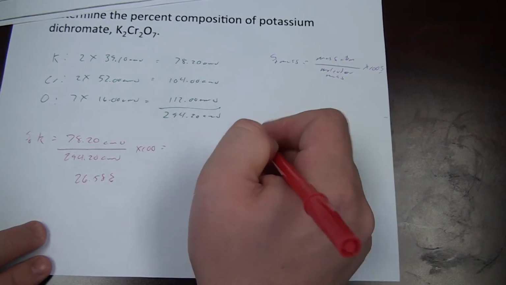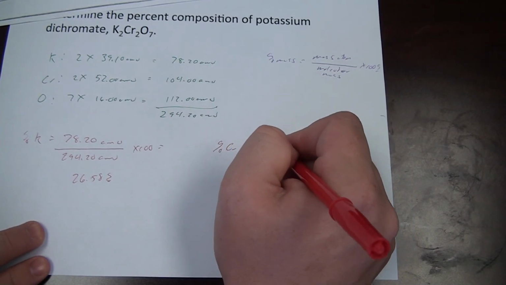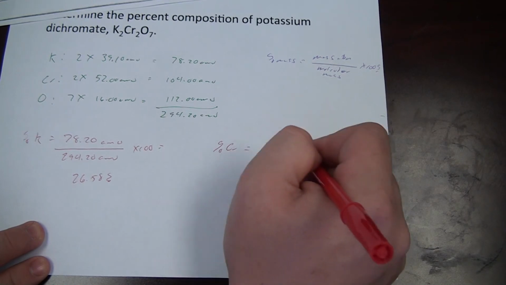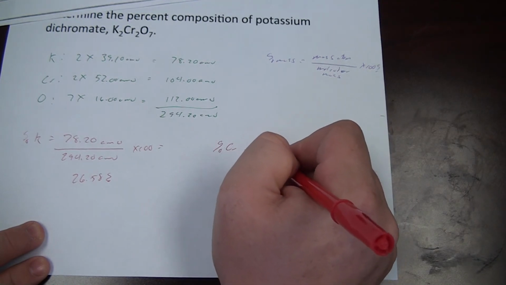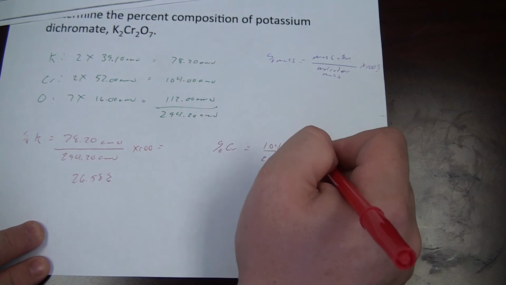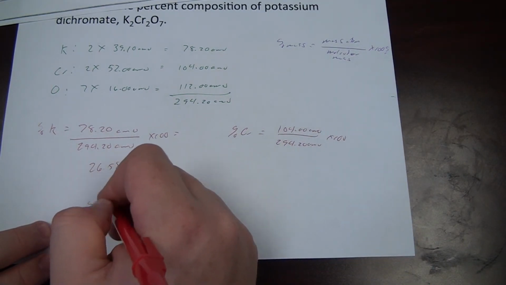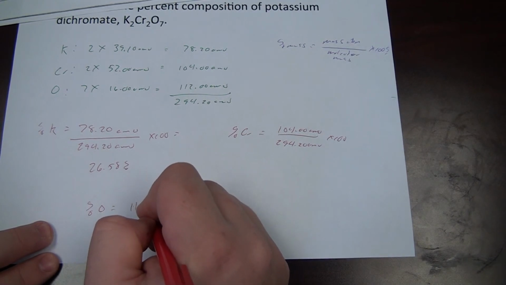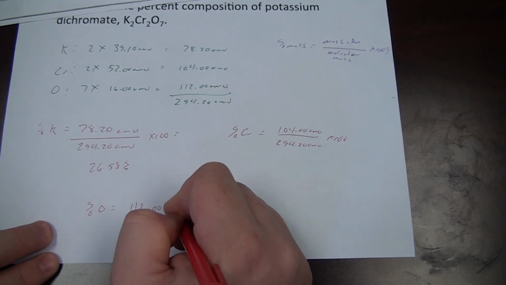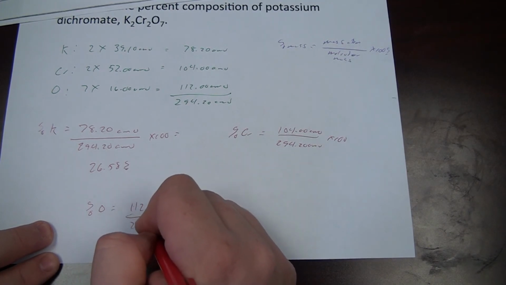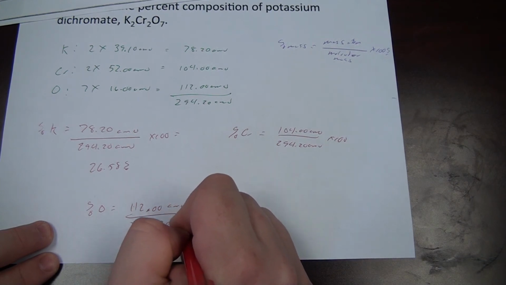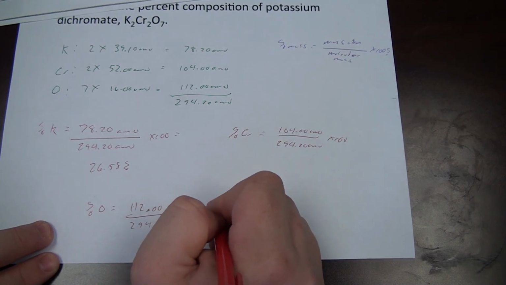We're going to repeat that process for the other two species present. So percent chromium is going to be 104 AMUs divided by 294.2 AMUs times 100. And the percent of oxygen is going to be 112 AMUs divided by 294.2 times 100.